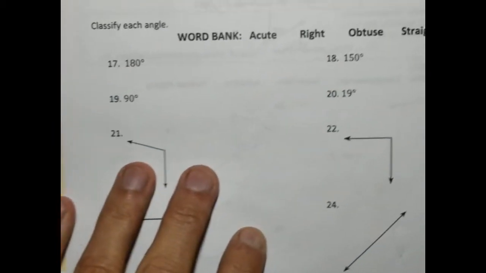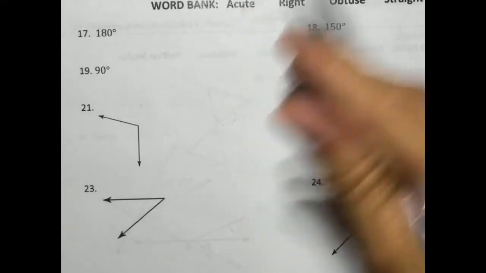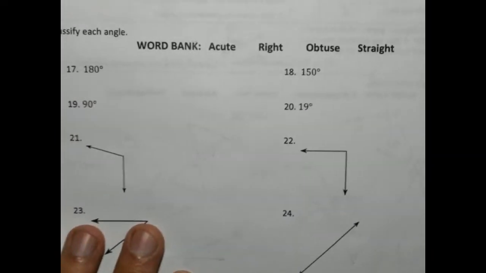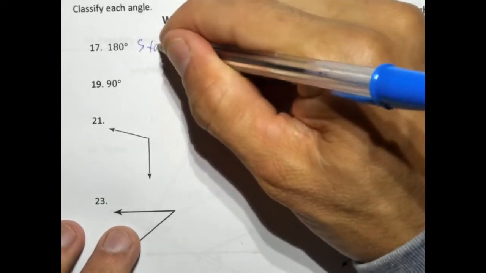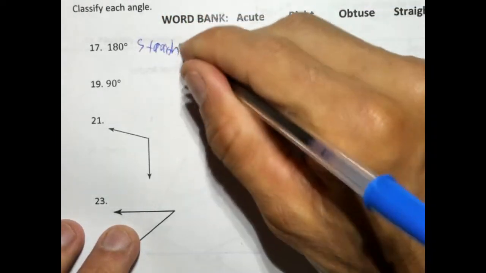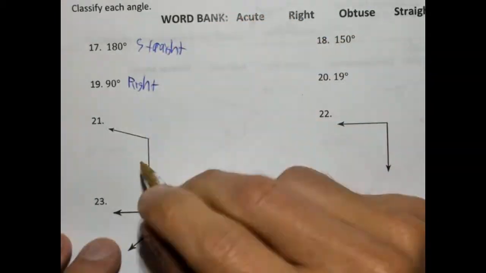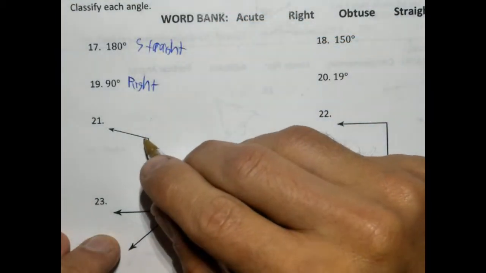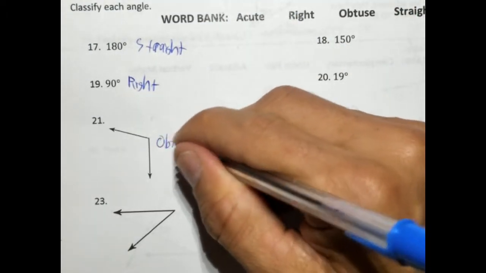Okay. All right, so classify each angle. Our choices are acute, right, obtuse, or straight. This is what we call a straight angle because it's exactly 180 degrees. 90 degrees would be considered a right angle. This is greater than 90, assuming this is drawn to scale, and it's less than 180, so we're going to call this obtuse.